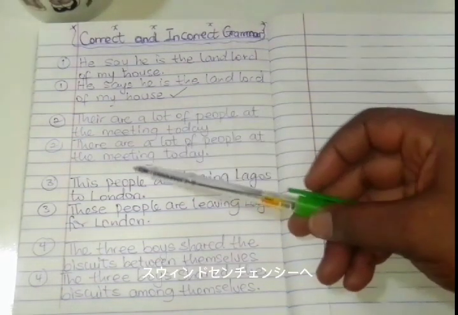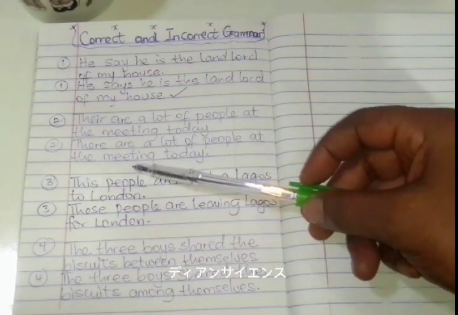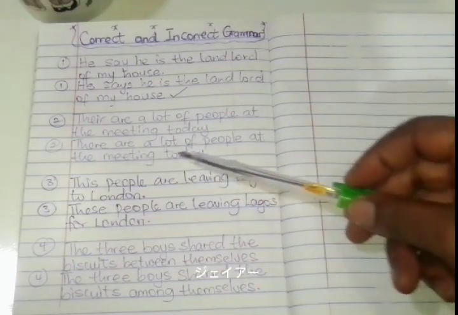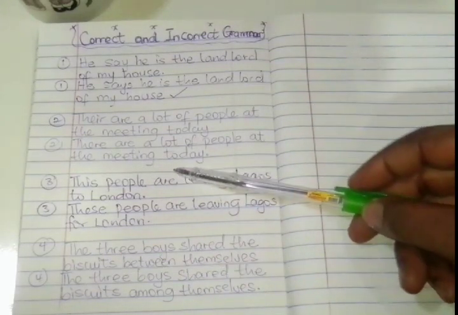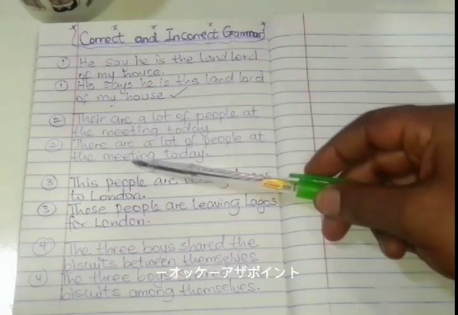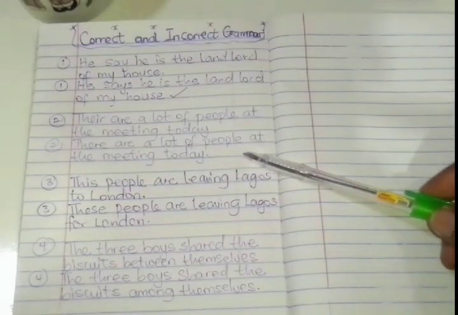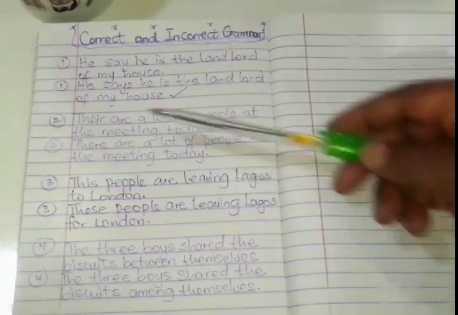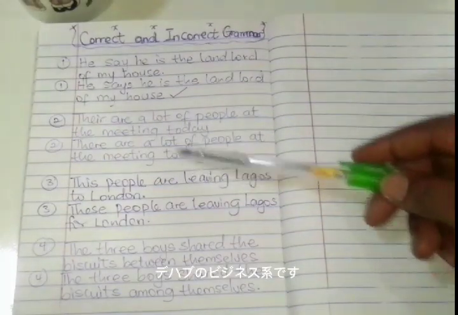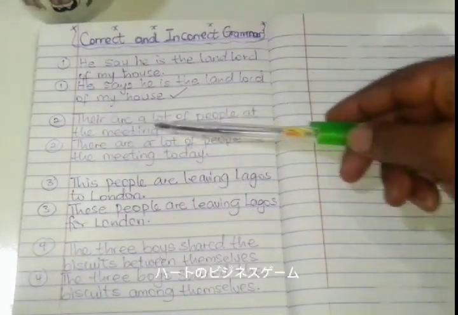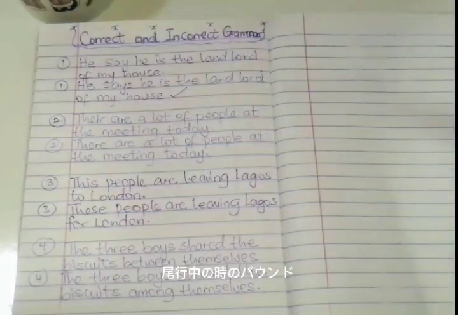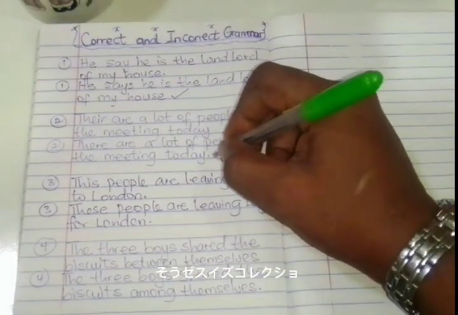So in this sentence here, the answer is there are a lot of people at the meeting today. We could say at that point, a lot of people were at the meeting today. This is there. They have no business here. This has no business here because we're not talking about possessive form of plural, or ownership. So this is the correct answer.